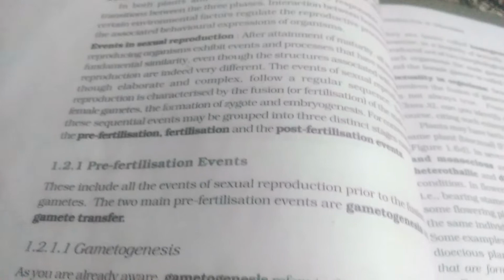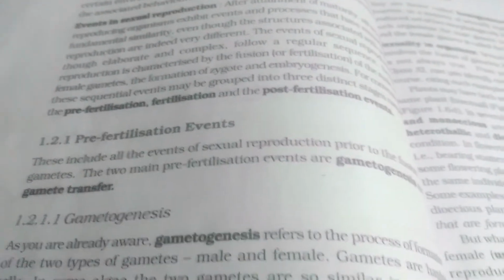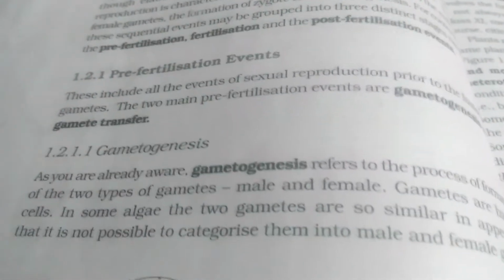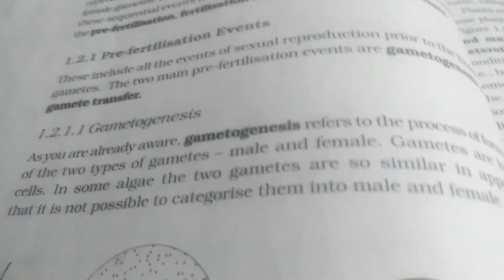First is the pre-fertilization event. This includes the making of two gametes. The making of female and male gametes is known as the pre-fertilization event, and the pre-fertilization event is gametogenesis. Gametogenesis is the process of making male and female gametes.